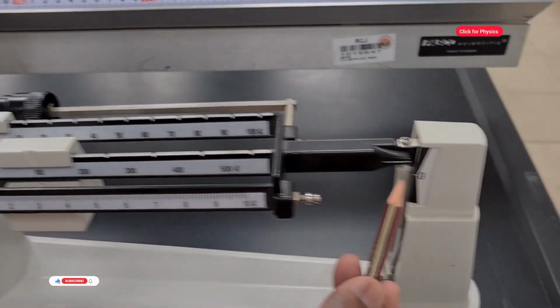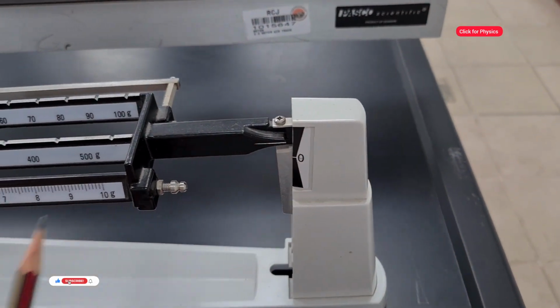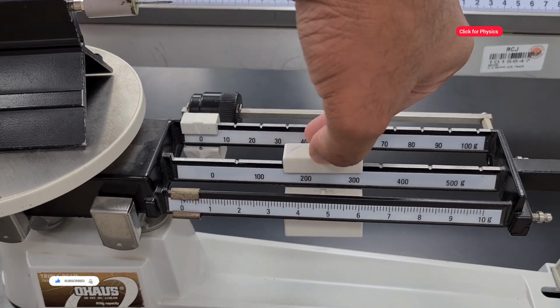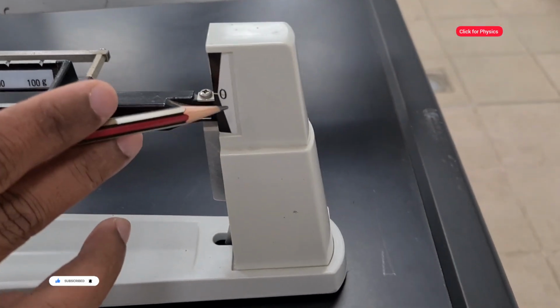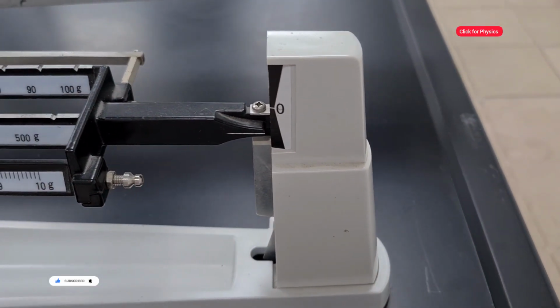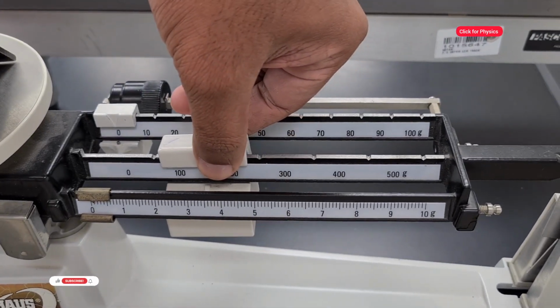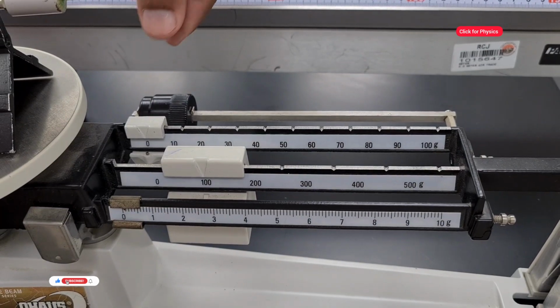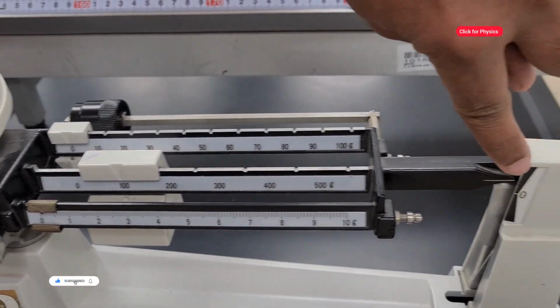Is there any change? Nothing. So I'm going to move this to 200. What happened? It immediately fell down. So what I have to do, I have to take this 200, again I have to move this to 100. Now again we have to make this to 0.